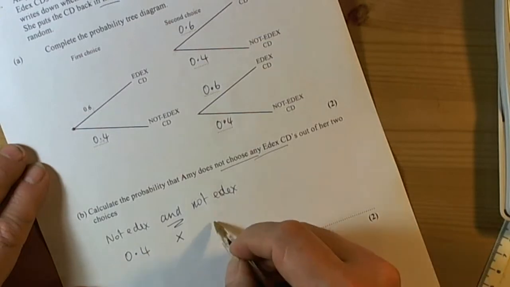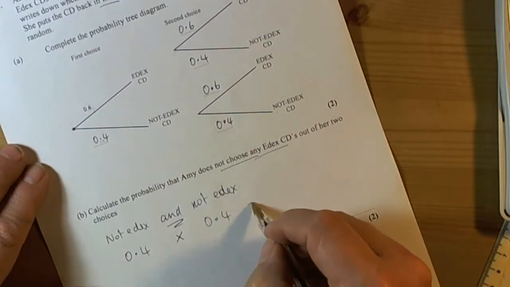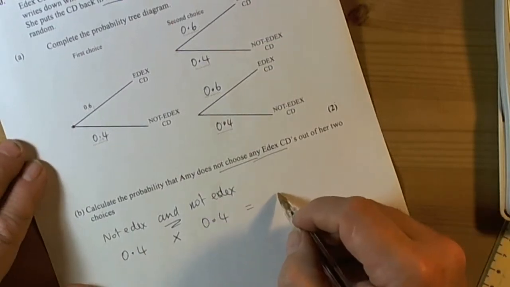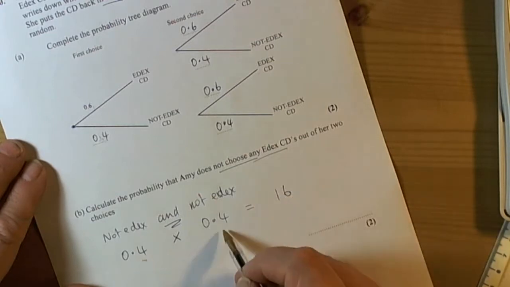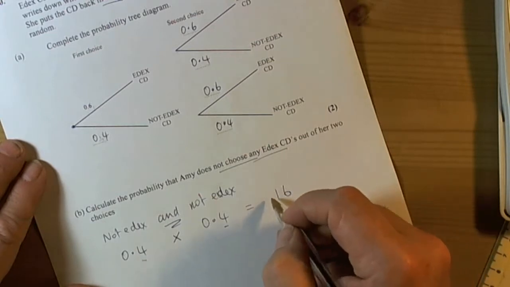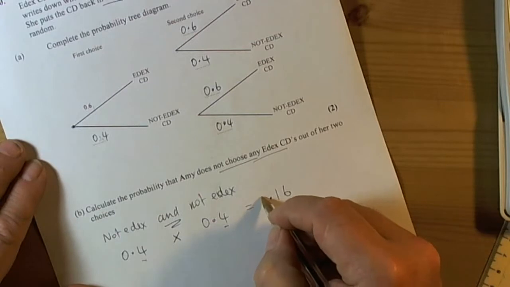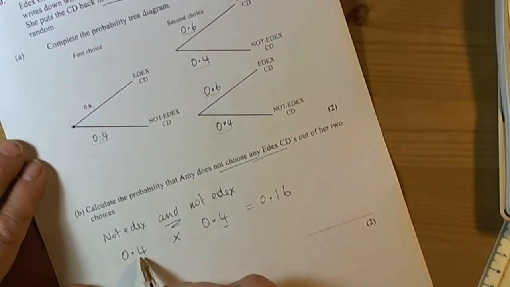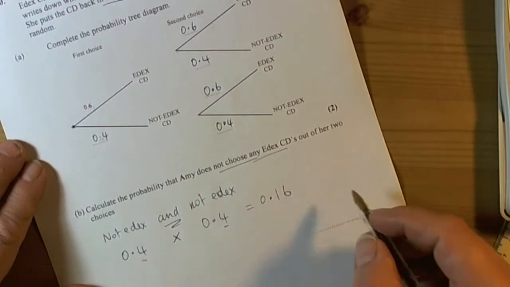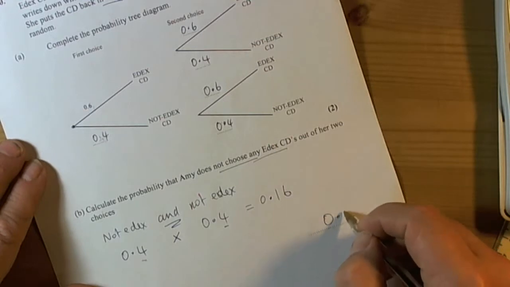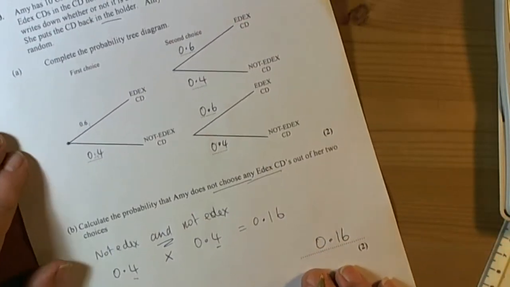So it's going to be 0.4 times 0.4, which is going to give us, well, 4 4s are 16. We've got 2 digits after the decimal point in our sum, so we must have 2 digits after the decimal point in our answer. 40% of 0.4, 0.16. So the answer here is 0.16.